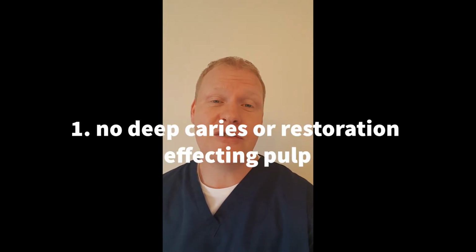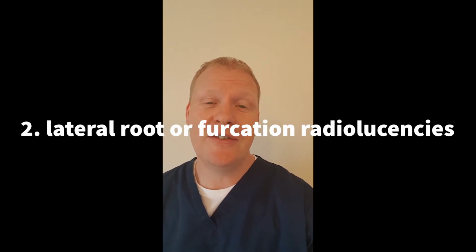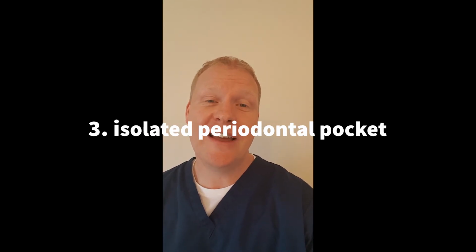So, the combination of factors that would give us suspicion of a vertical root fracture being present in a tooth include no deep caries or obvious restorative reason for the loss of pulp vitality, radiolucencies affecting the lateral aspect of a root or a furcation in a molar tooth, and an isolated periodontal pocket in a patient with otherwise good periodontal health.